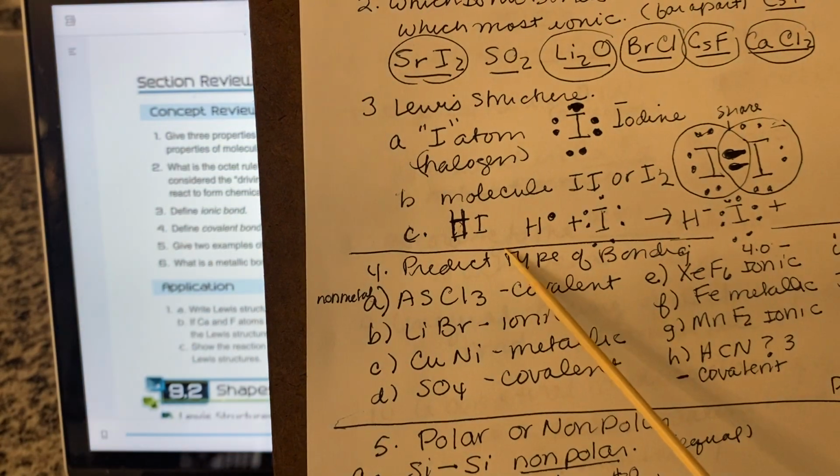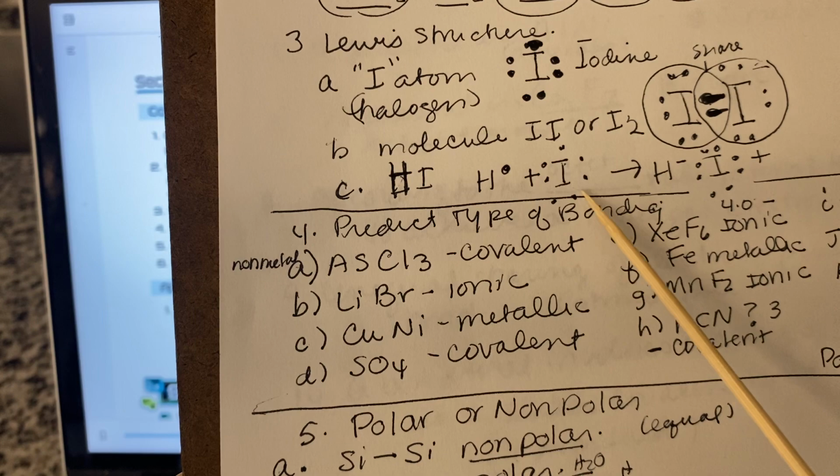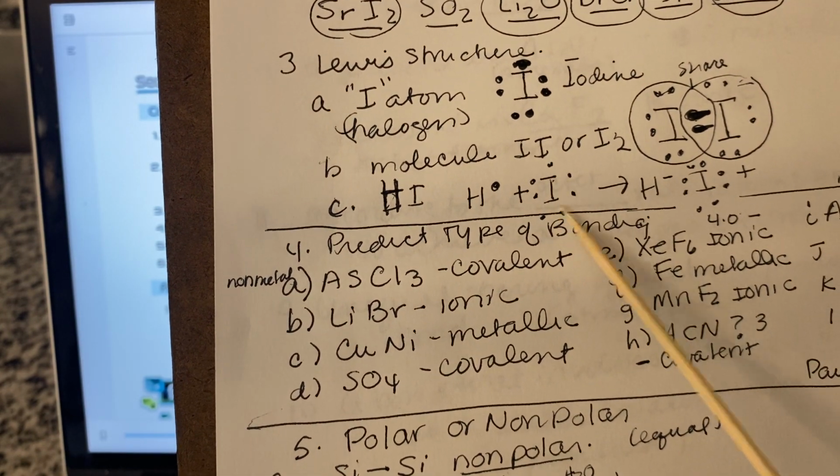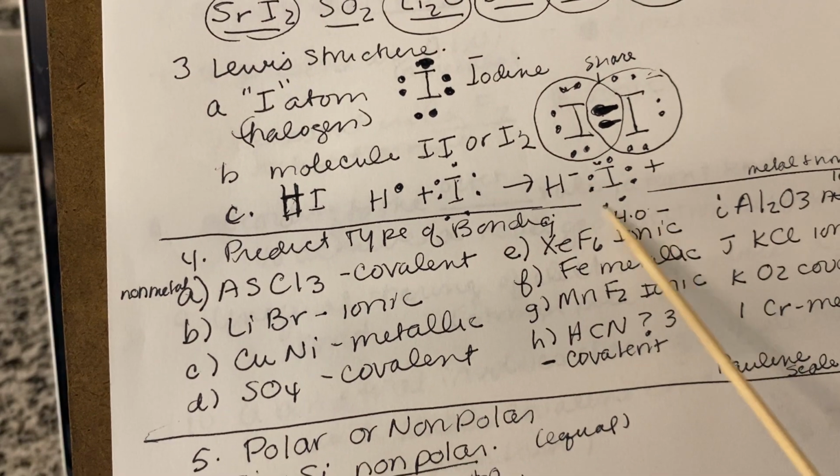And then hydrogen iodide. Here's hydrogen, and here's iodine. It has 1, 2, 3, 4, 5, 6, 7. It needs 8, so it's going to want to take that. So it took the hydrogen and made a bond. And that's what happened right there.